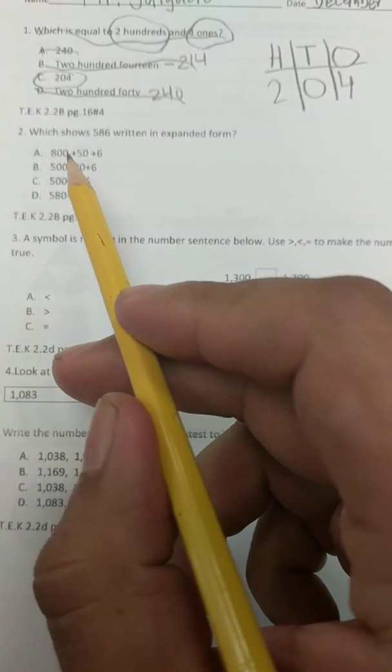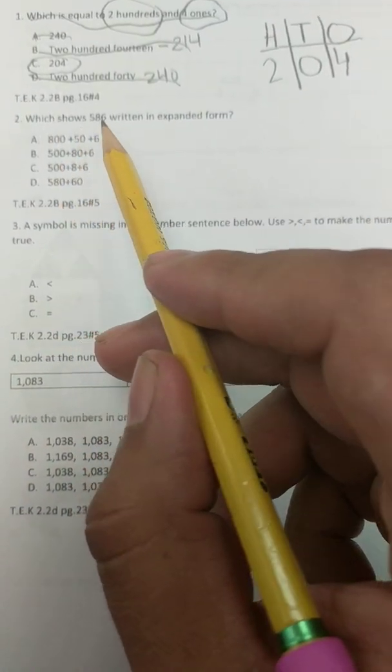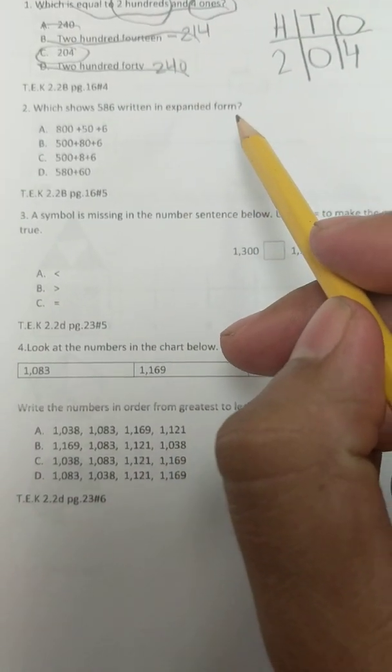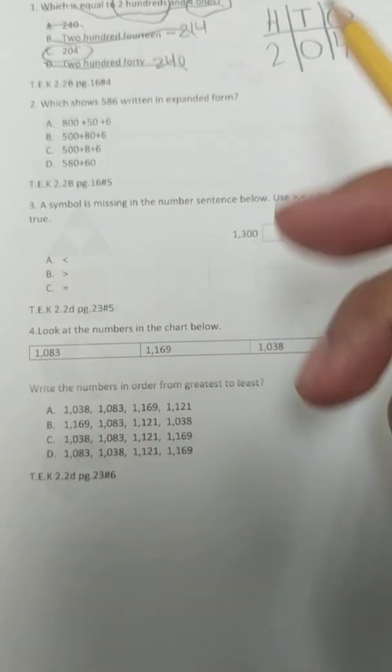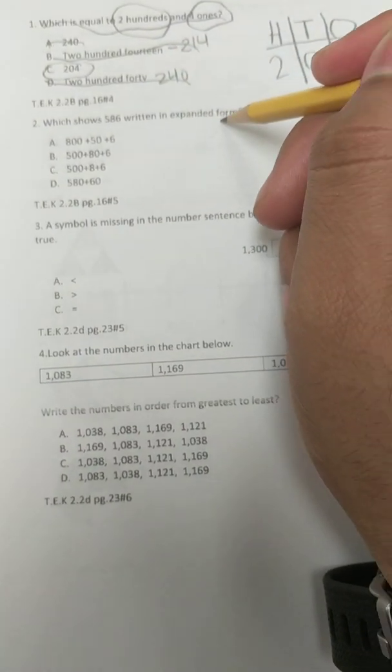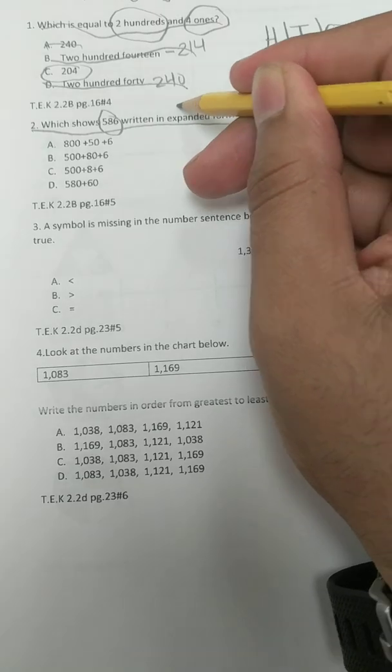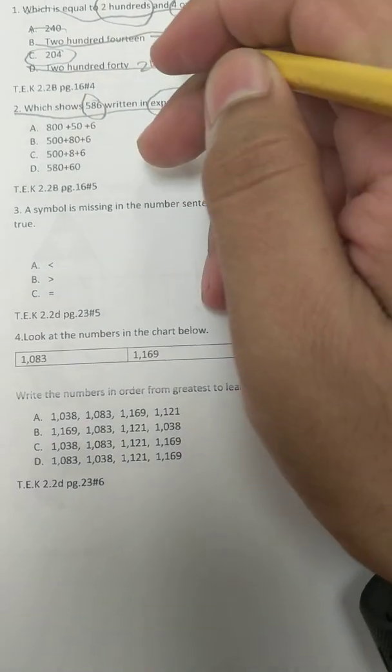Number 2, which shows 586 written in expanded form? Okay, pause the video and you do it. All right, now that you're back, we're gonna go and underline the question. Okay, 586 expanded form, expanded, so written out.